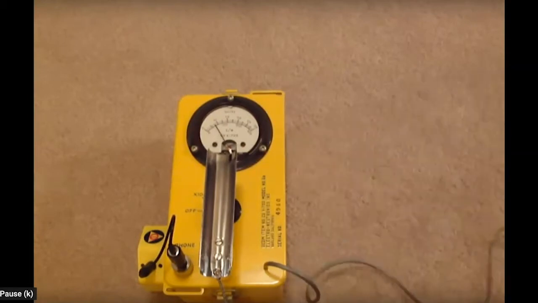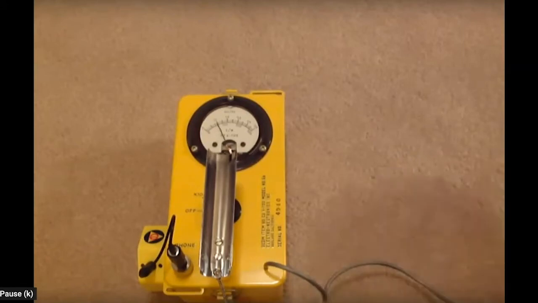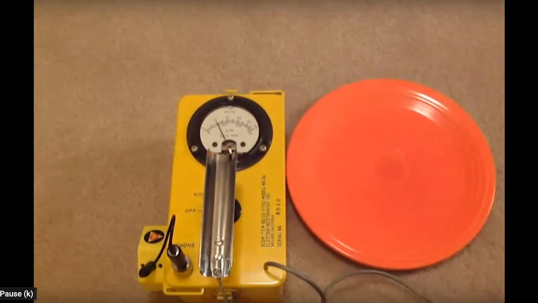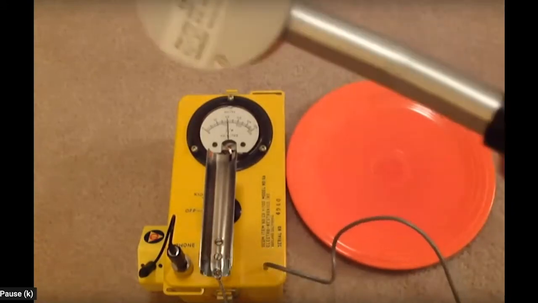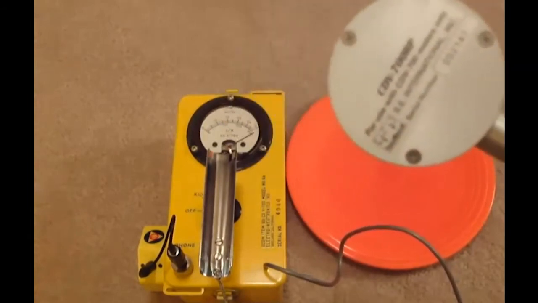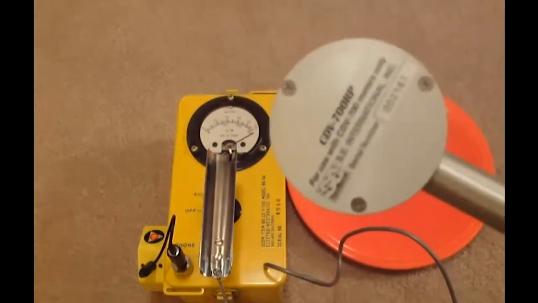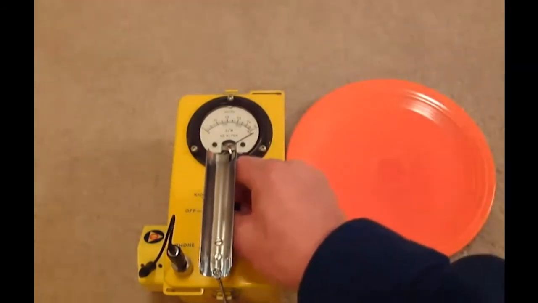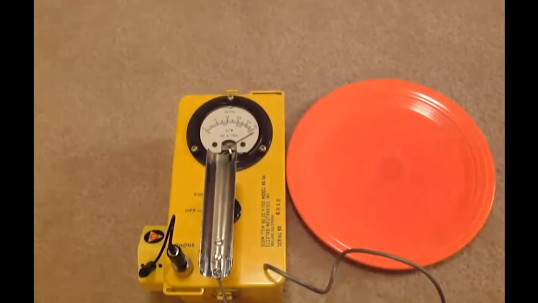We're going to introduce the plate, and I'm going to hold the probe a few feet above the plate, and as you can see, the needle is already pinned on 300 counts per minute. We're going to change to the 10x scale, which would now give us a full scale of 3,000 counts per minute.